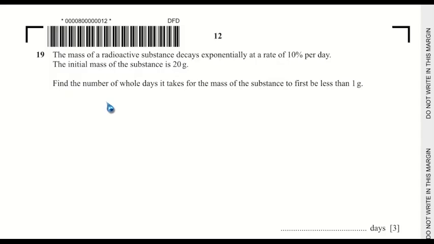The mass of a radioactive substance decays exponentially at a rate of 10% per day. The initial mass of the substance is 20 grams. Find the number of whole days it takes for the mass of the substance to first be less than 1 gram. So this is an exponential decay.